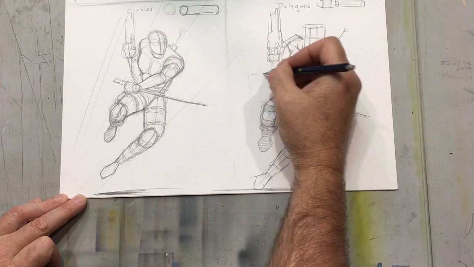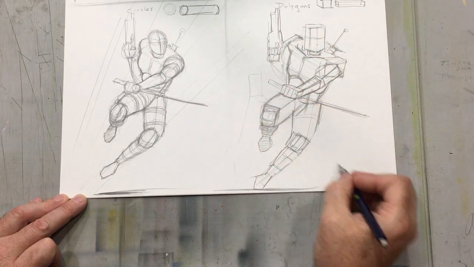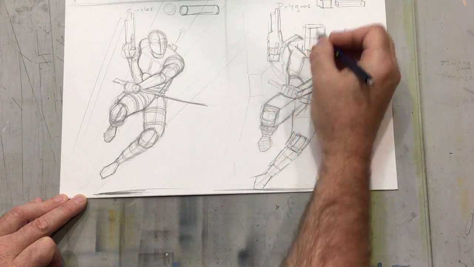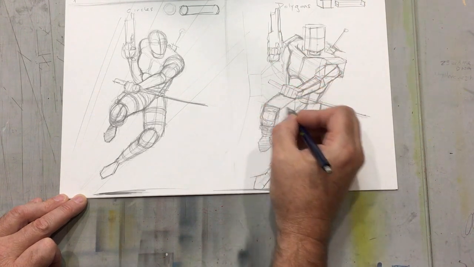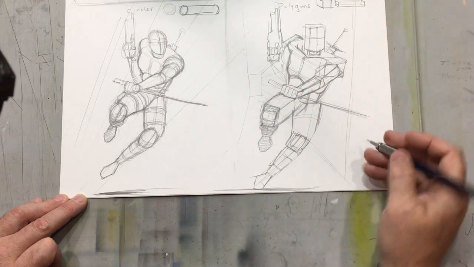Or if there was a door back here and this was a hallway, as long as it was keeping with how your character is moving through the scene, then you can have sort of speed lines and directionality, and this might guide you to what your character is doing.